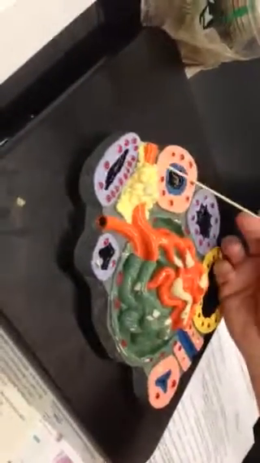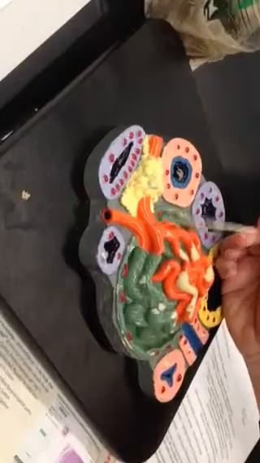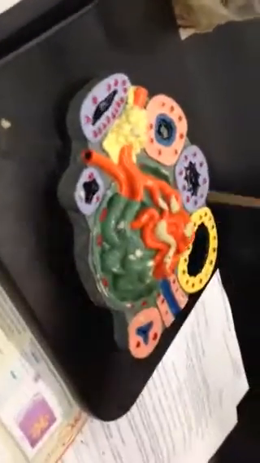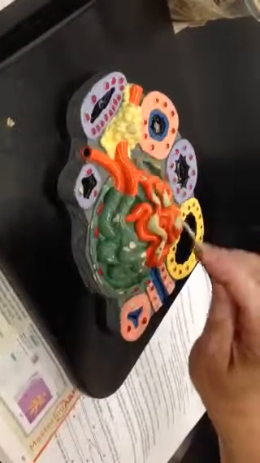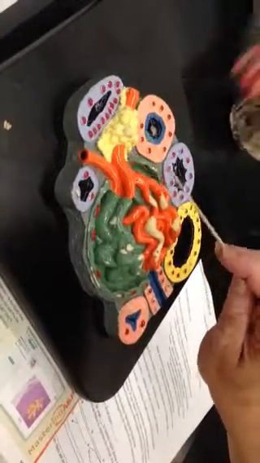Part of the nephron. Okay. So this is my afferent arteriole. It's coming into my glomerulus. Now I know it's my afferent because this yellow cluster is the juxtaglomerular apparatus.